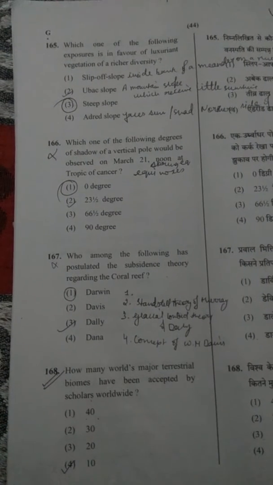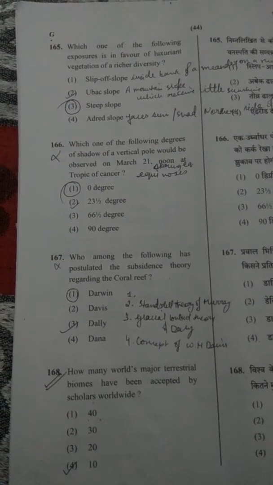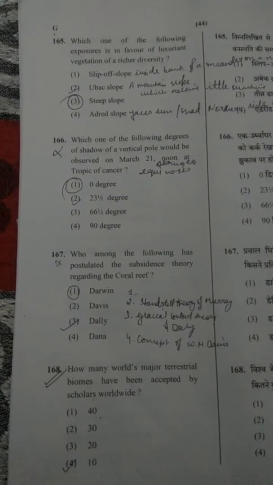Then 167, who among the following has postulated the subsistence theory? Again, it is a direct question, that is Darwin. So you have to remember each and every theory. Just remember the index of Savinder Singh's Physical Geography. Just remember that index. So at least you may know which question is coming from which topic, if you revise that index once.